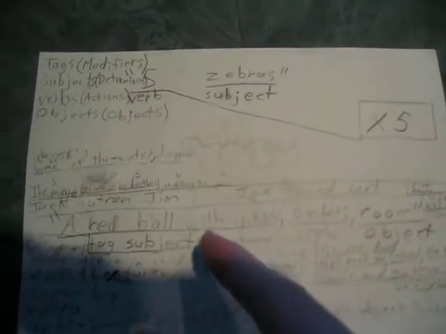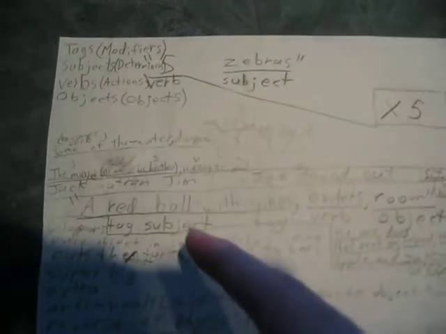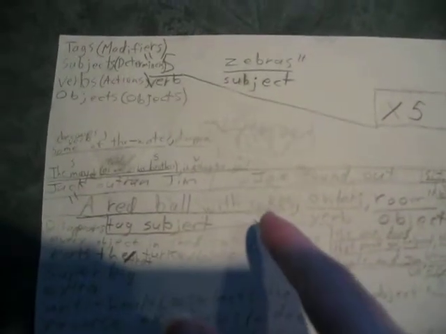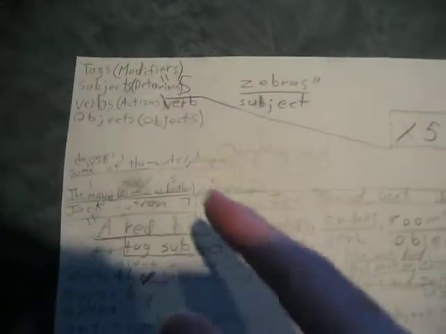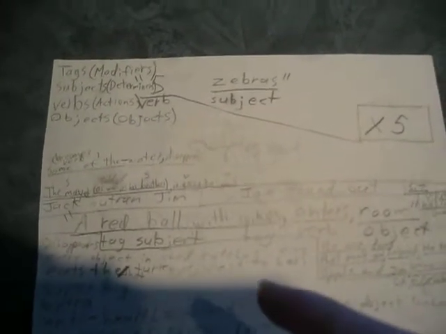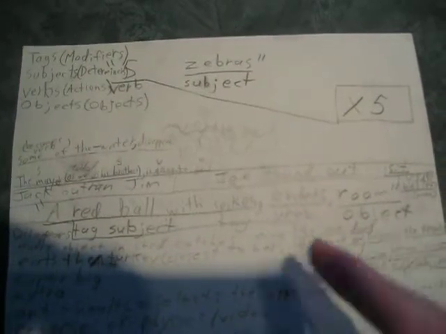So, and then red ball with spikes, it will look at the ball object, it will look at the object base, and it will see which one has ball, red, and spikes, like tags. They're modifiers. And so then it will look through the object base and say, this object has the tags ball, red, and spikes. So it picks that one, and then it will do its thing there. It enters room, as I explained how that works on the other side of the page.